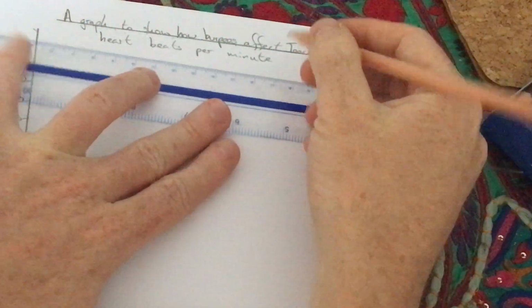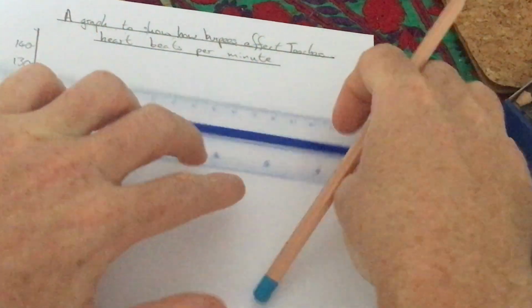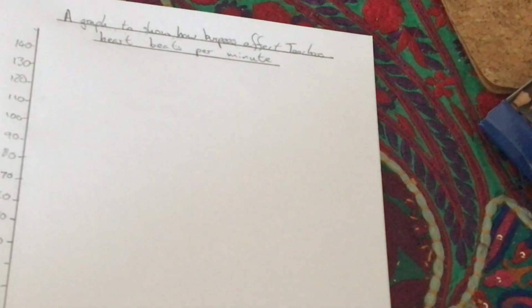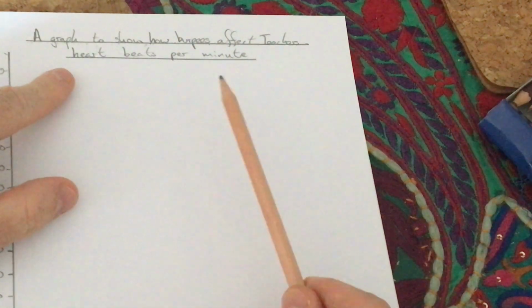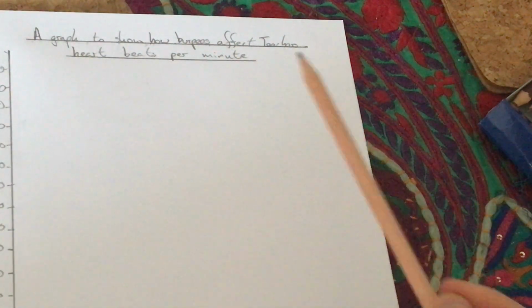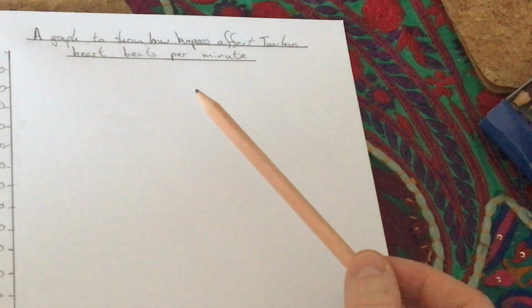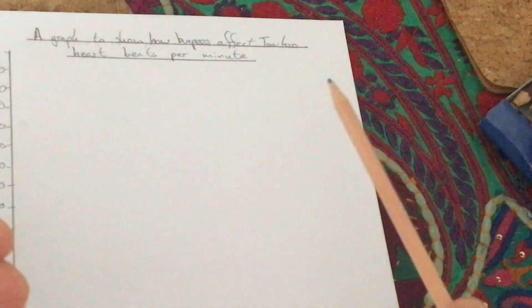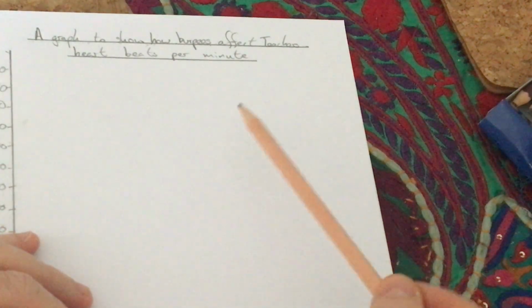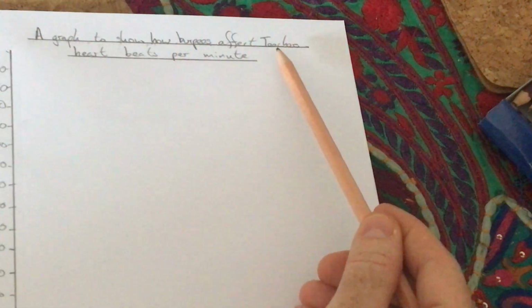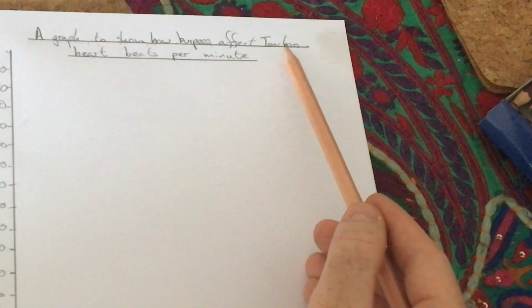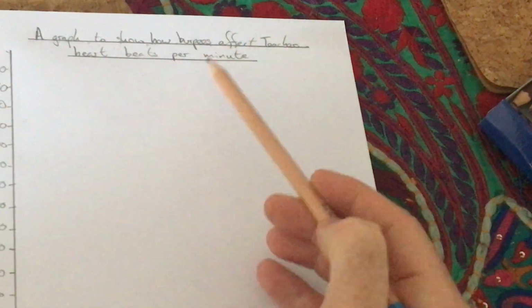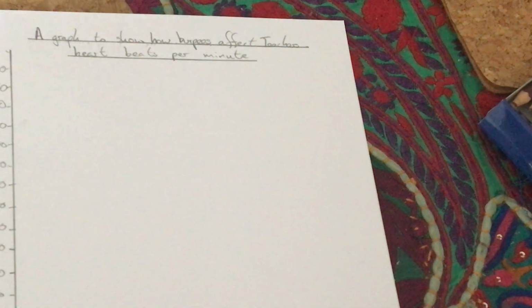Okay, and I'm just going to underline that last one. I've put my title as a graph to show how burpees affect teachers' heartbeats per minute. Okay, now we need all of our work to be precise. Now I would say that this is a precise title. I've seen it before where people could put perhaps a graph to show beats per minute, okay, or a graph to show heart rate. Well, is that being precise? I feel by saying how burpees affect teachers' heartbeats per minute, that is being precise, because we're saying what exercise we're doing, we're saying who it's doing the affecting to, and exactly what we are interested in or investigating.